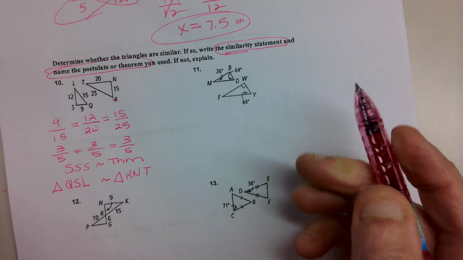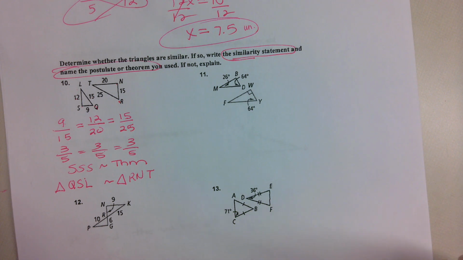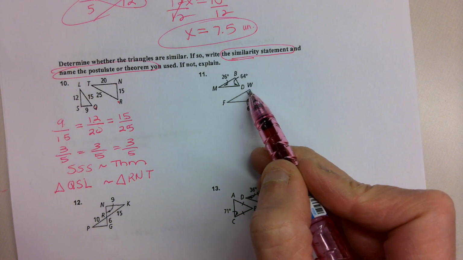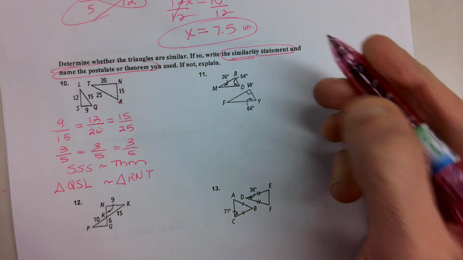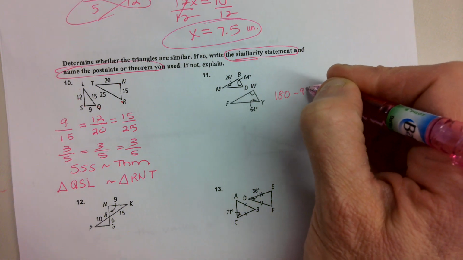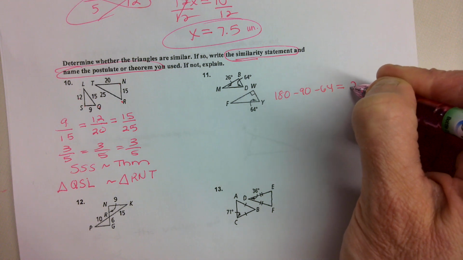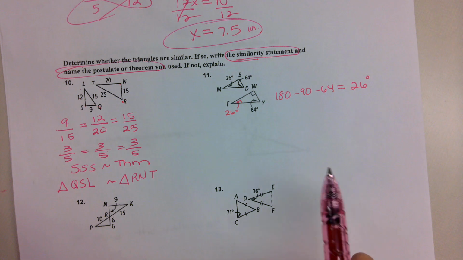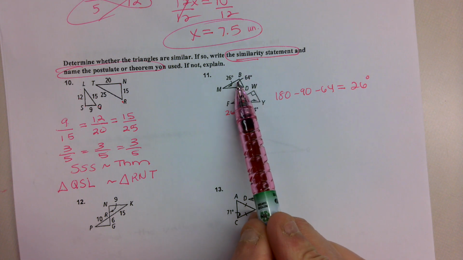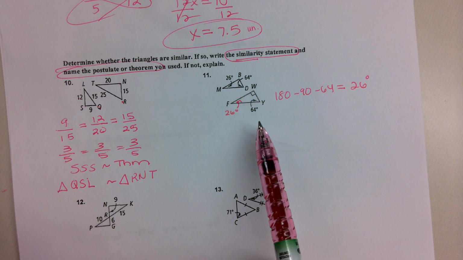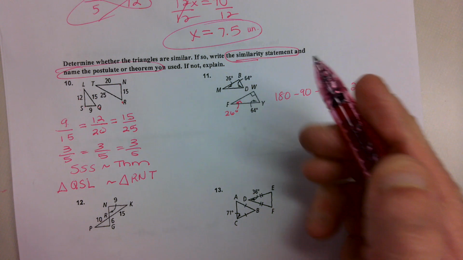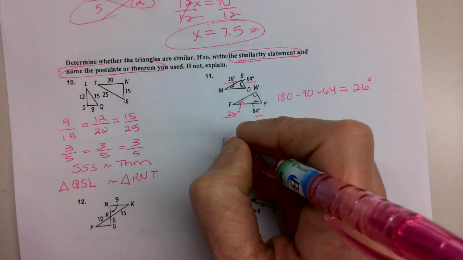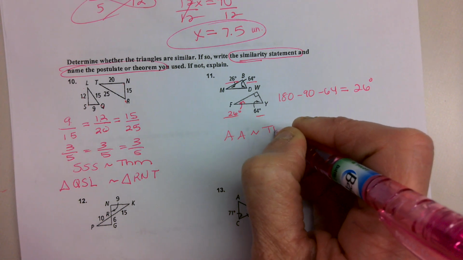Angles. How many angles do we need to have a similarity statement? 2. Okay, so right now we have 1. We have 64, and that's 90, but we don't know that one, but we can figure it out. So we can see 180 minus the 90 minus the 64 comes out to 26 degrees right here. So that is enough work for me to determine, and you could figure out that one too and figure out that's 90. One way or another, you figure that out, oh good, ding, ding, ding, ding. I have 2 angles in each that are the same. So it's angle similarity theorem.